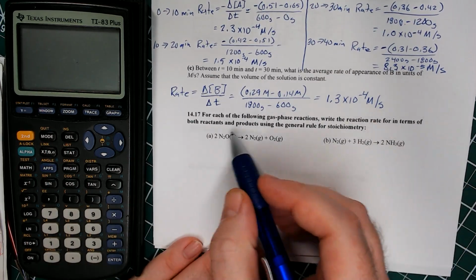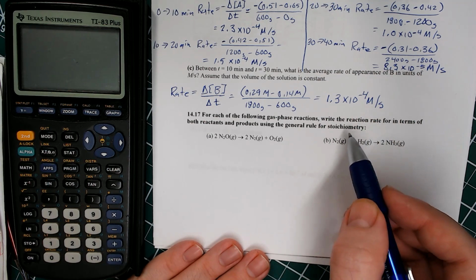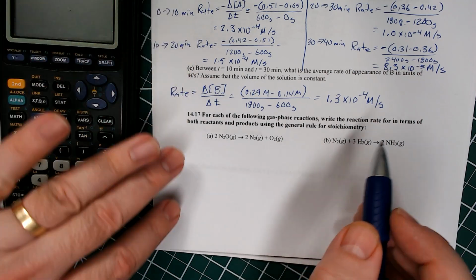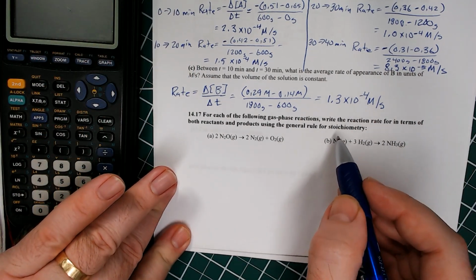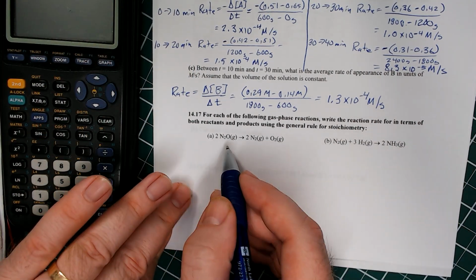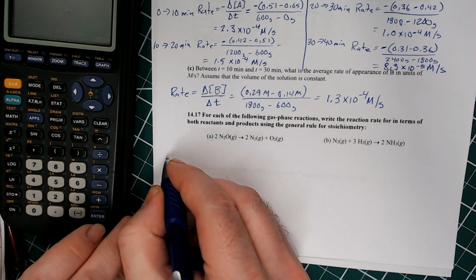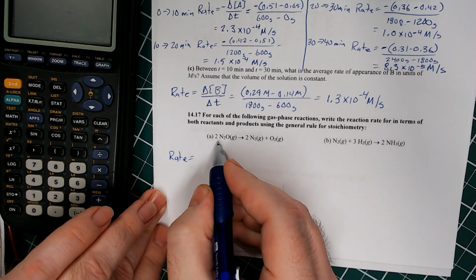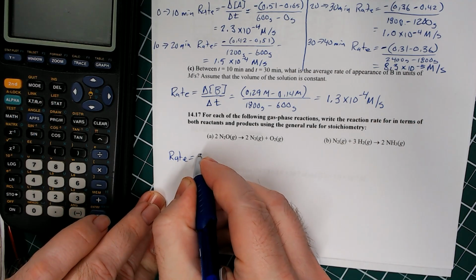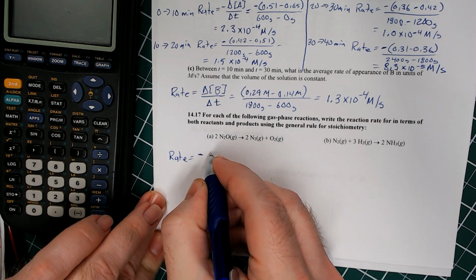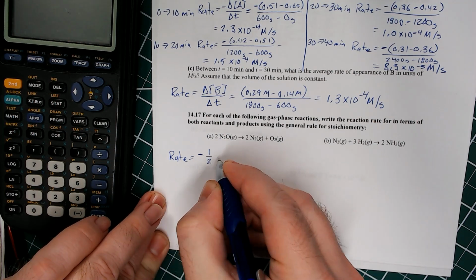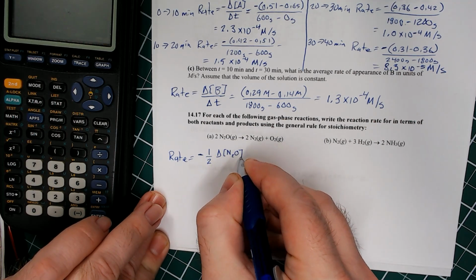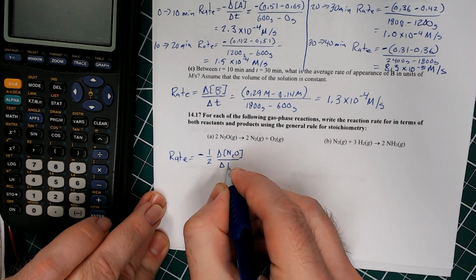All right. So for each of the following gas phase reactions, write the reaction rate in terms of both reactants and products using the general rule for stoichiometry. So our general rule for stoichiometry, again, rate is here we've got a reactant, so we're going to put a negative value out front. Since the coefficient is 2, we'll put 1 over 2 delta concentration of N2O over delta T.